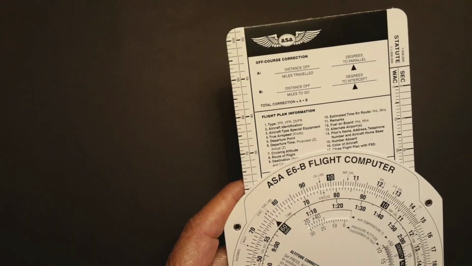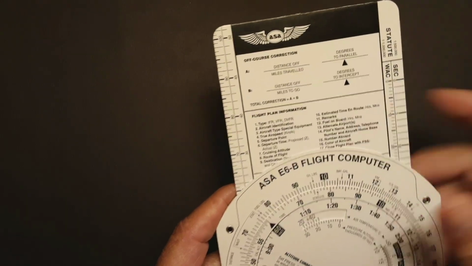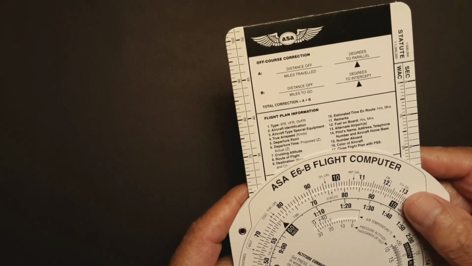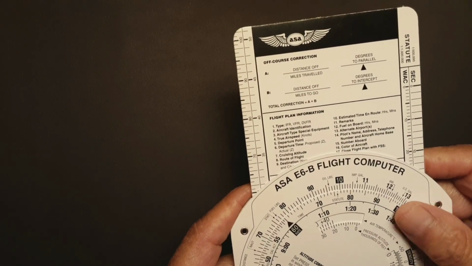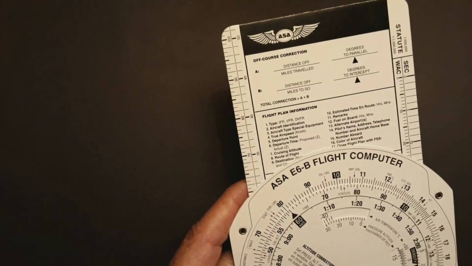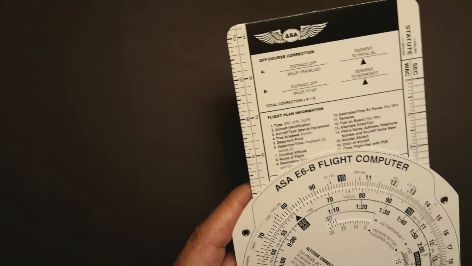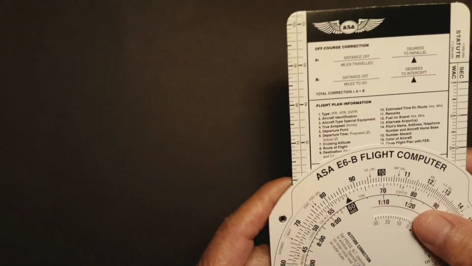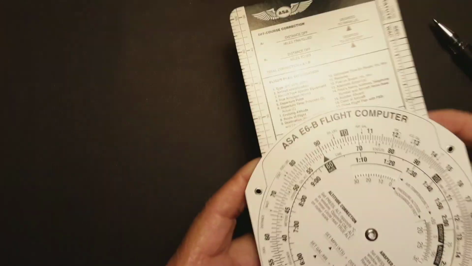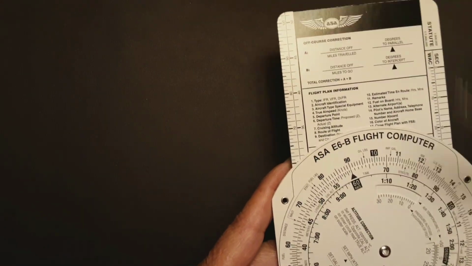So say that we program the plane and we want to go 90 knots per hour. So we see this index, we move it to the 90. See here, 90. Now that we have it at 90, see?